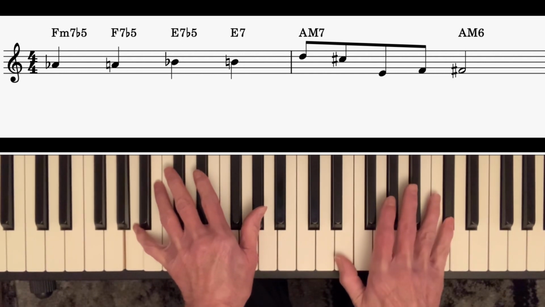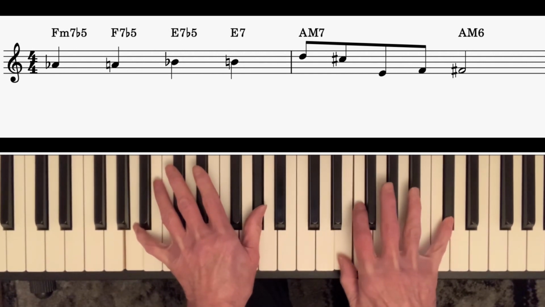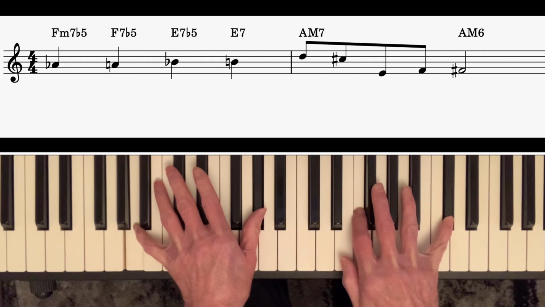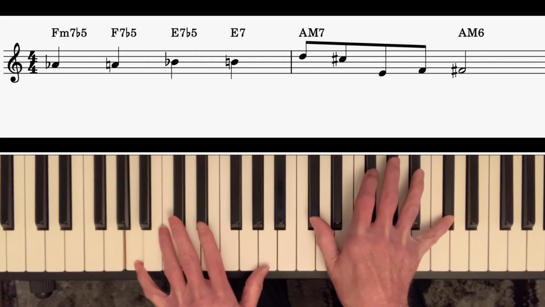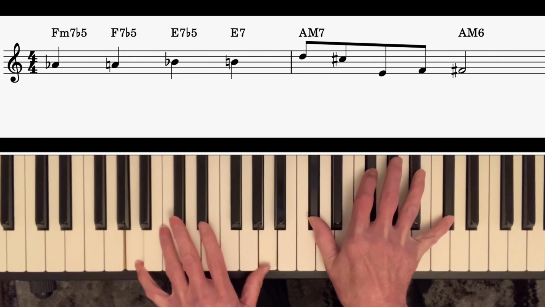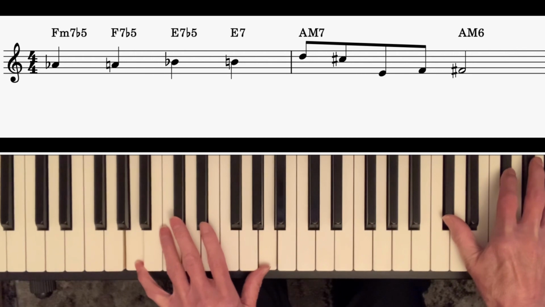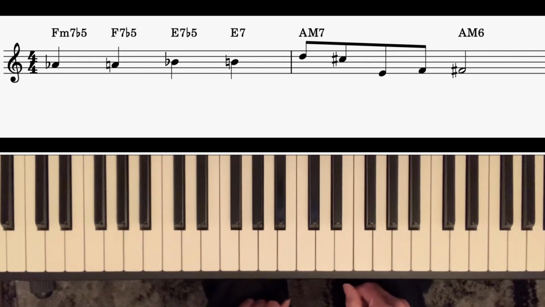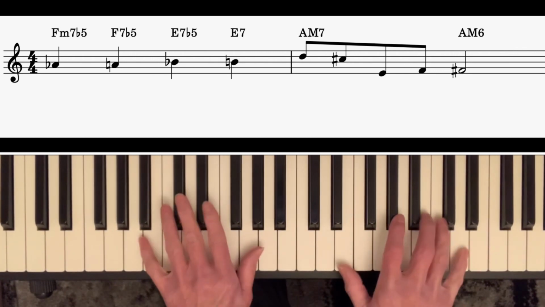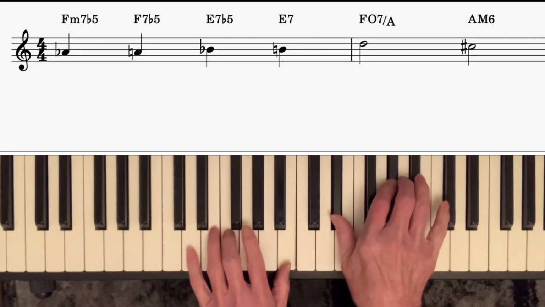Thumb on the E again, left hand on the major 7th. Little passing note there, and the left hand going up to A. Putting the 6th in there, so we end up with an A6 chord. Same arpeggio. You could actually do one more thing with that, just vary it slightly by doing this.